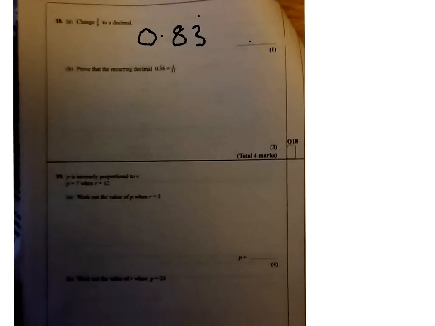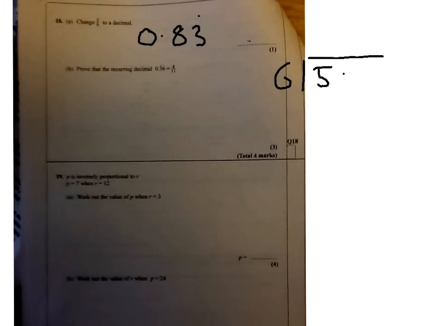Start it again. 6 into 5. Do it like that. So 6 into 5 doesn't go. 6 into 50 goes 8 times. 2 over goes in 3 times, and you get 2 over every time. Gives you 0.833. So to show you that 0.36 recurring equals 4/11ths, we'll do it like this.